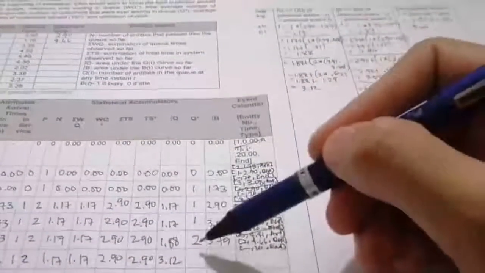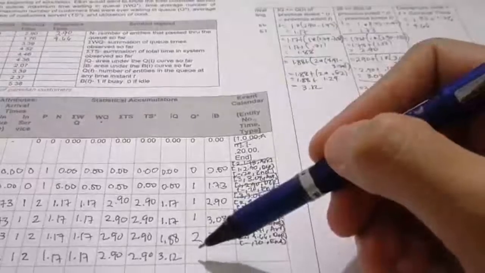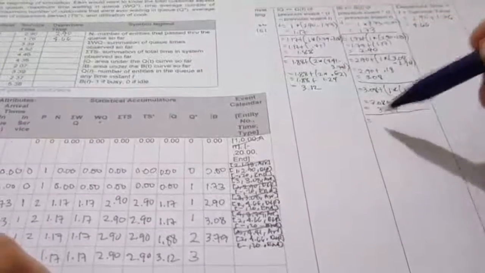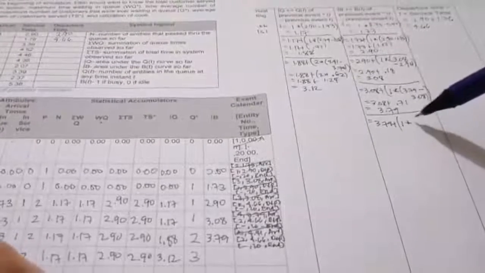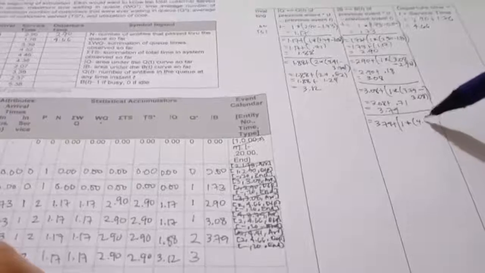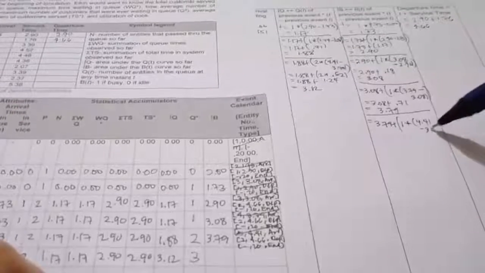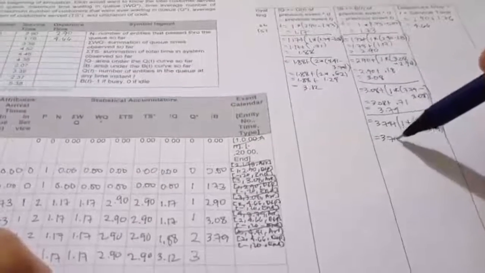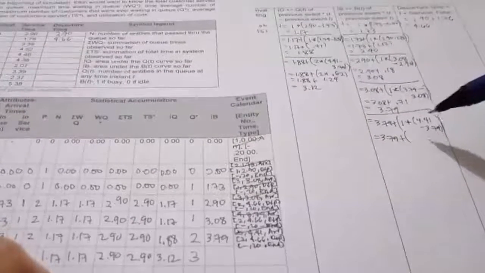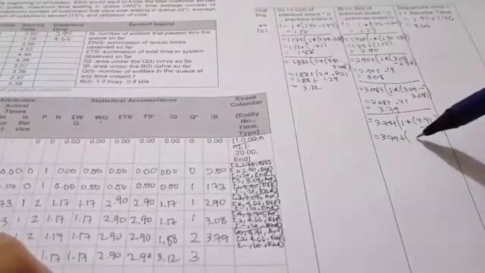And then, the maximum Q is 3 na. So, 3 na ito. And then, area of B, may pagbabago. So, let's compute. Old value plus the new value. BT of previous event is 1 times current time, 4.41 minus 3.79 previous time. Compute 3.79 plus 0.62 times 1 is still 0.62.